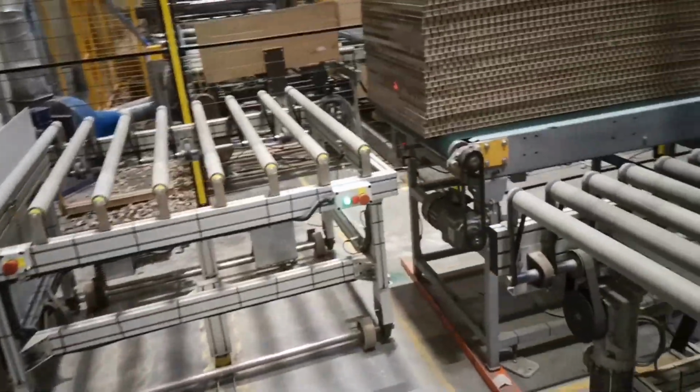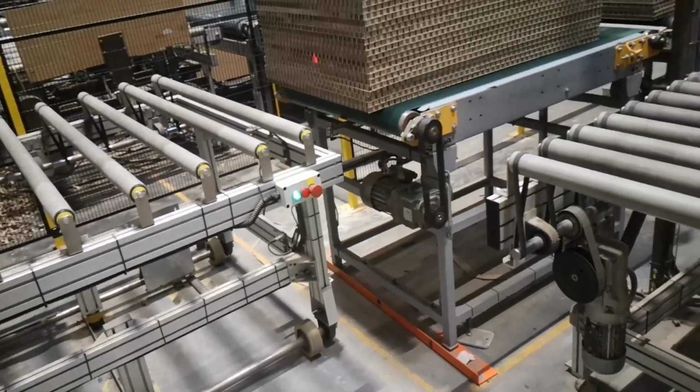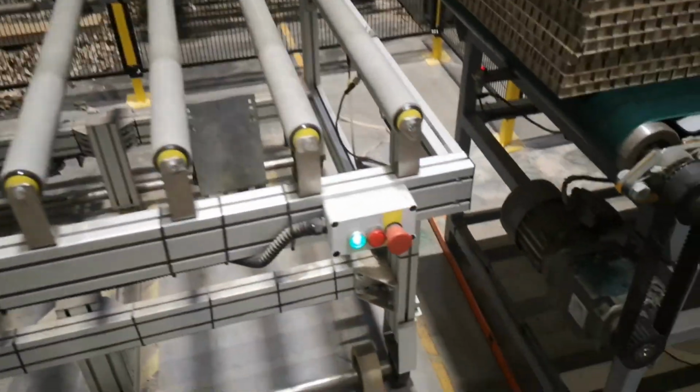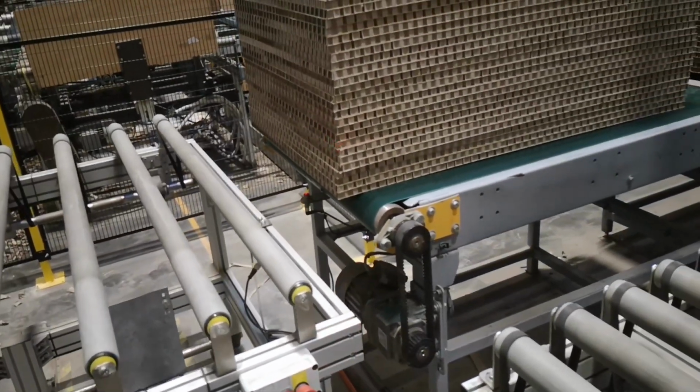So, okay, I think it will start the production. I just guess. Yeah. But I think this line. Yes.